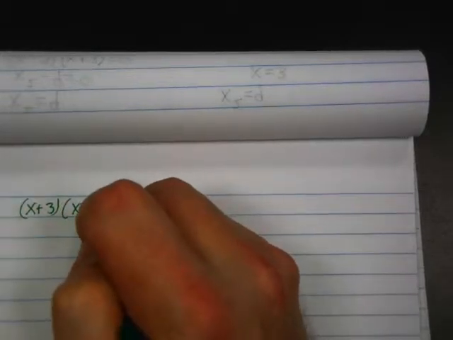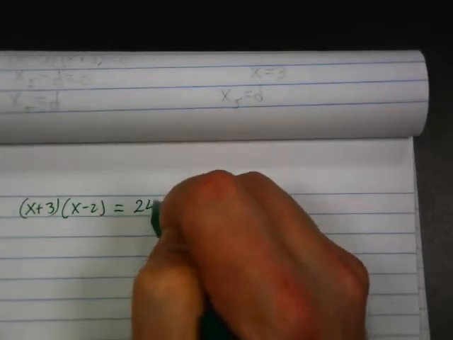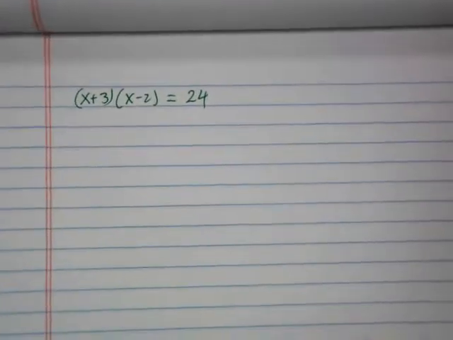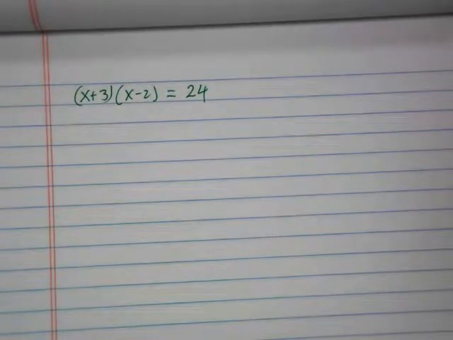Let's see. Yeah, I saw some good ones in here. Where did the good one go?